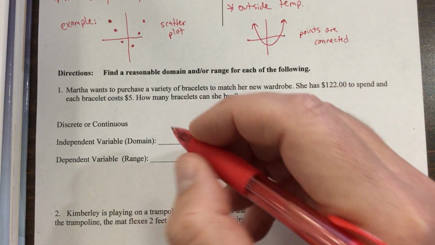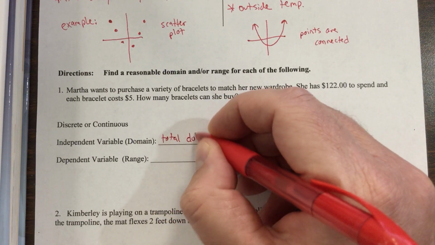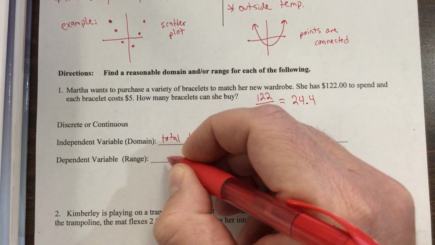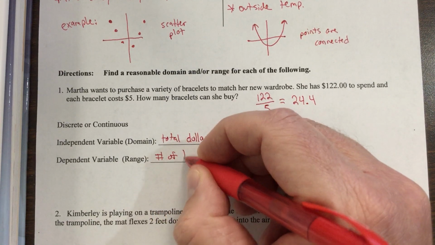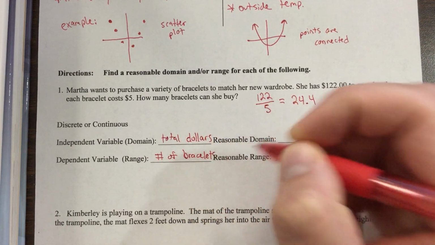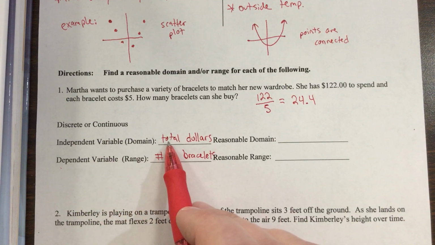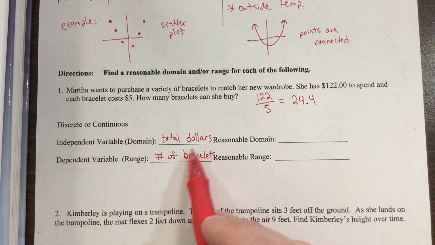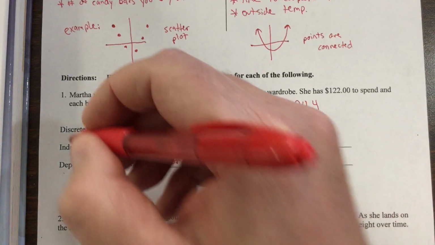The independent variable is going to be the total dollars. The dependent is the number of bracelets. What helps me understand this is dependent, the number of bracelets depends on the amount of money you have, or the total dollars. So the dependent variable is the number of bracelets. Now, is this going to be discrete or continuous? This one is actually going to be discrete.